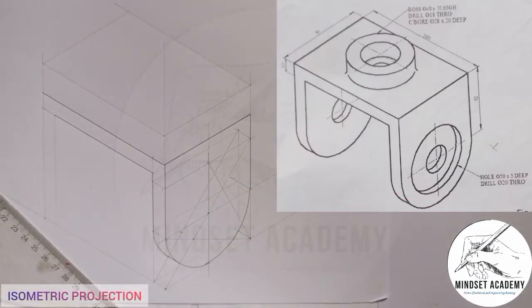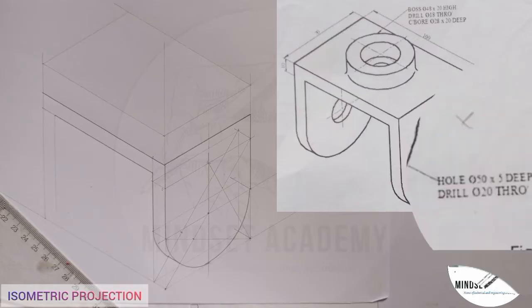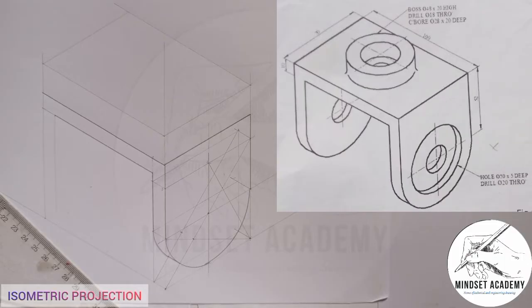So what I'll do here is just this. If you read closely, we're told that the hole is 50 millimeter diameter and 5 meter deep, right? So the diameter of this hole is 50 millimeter. So what I will do is measure half of it, which is 25.